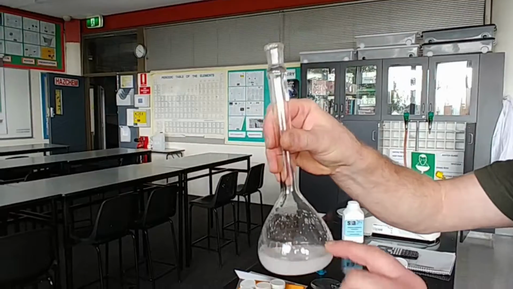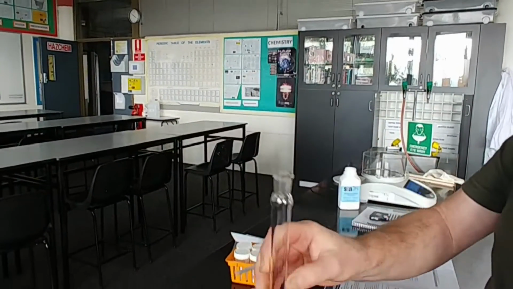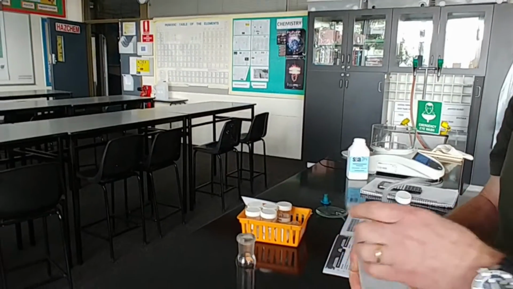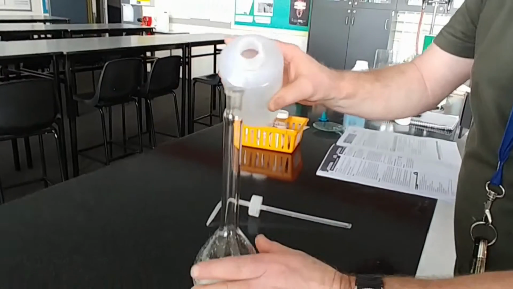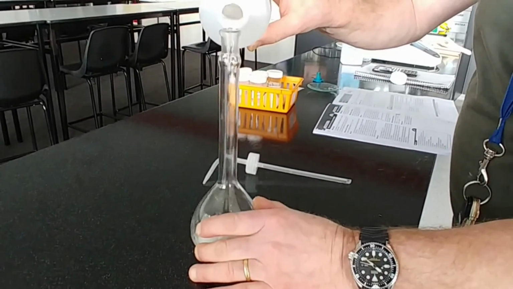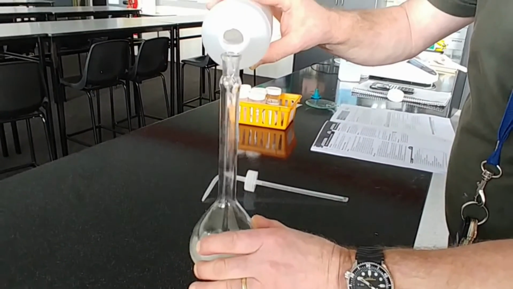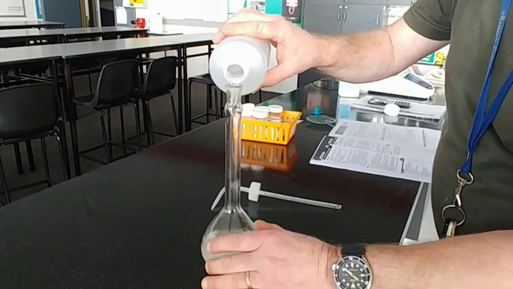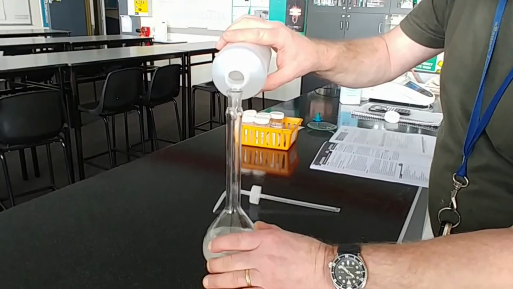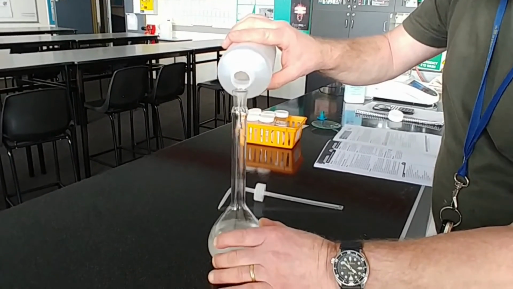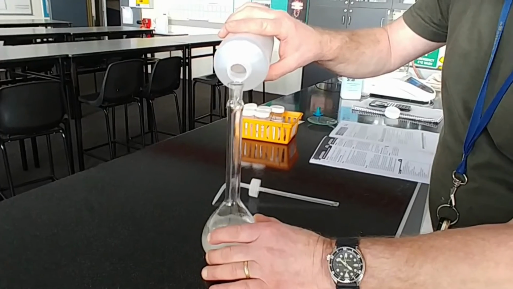Now, we need to bring that up to the marker. And the best way to do that is to pretty much pour the bulk of it in first. We should be using a funnel here, but because I'm so stable, I can do this. I'll give credit to myself for that.